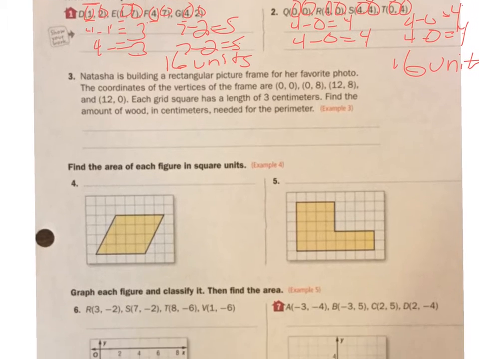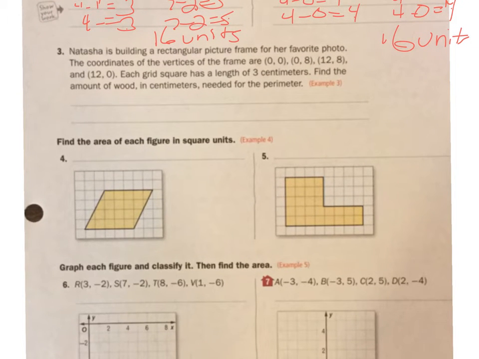Let's look at this one here, number 3. Natasha's building a rectangular picture frame for her favorite photo. The coordinate vertices of the frame are (0, 0), (0, 8), (12, 8), (12, 0). Each grid square has a length of 3 centimeters. Find the amount of wood in centimeters needed for the perimeter. So let's find the perimeter, and then we're going to times it by 3.